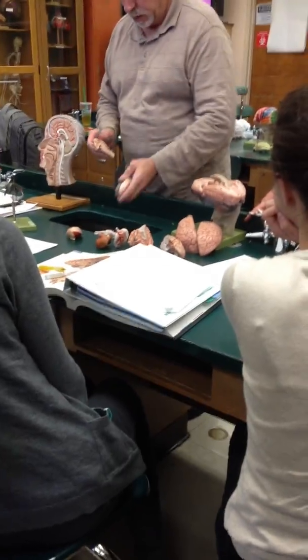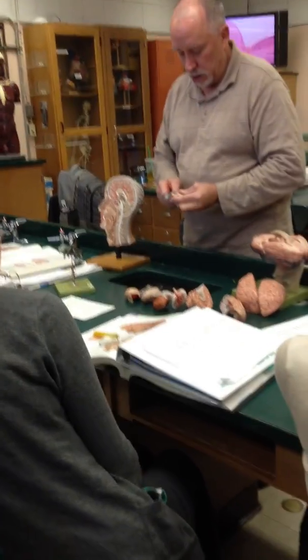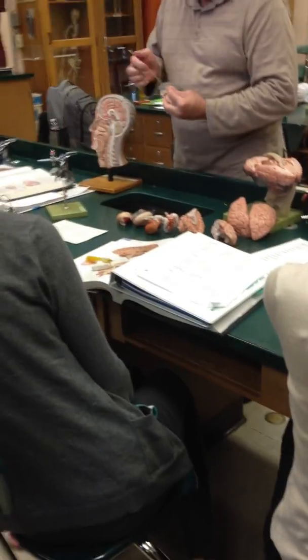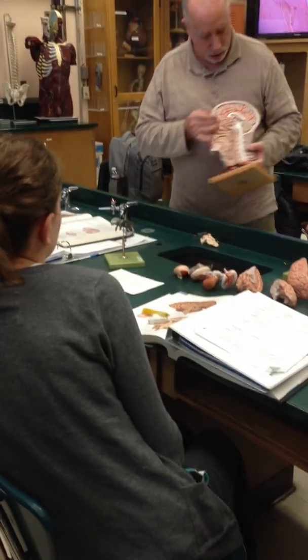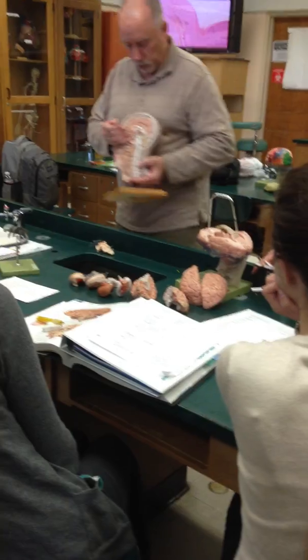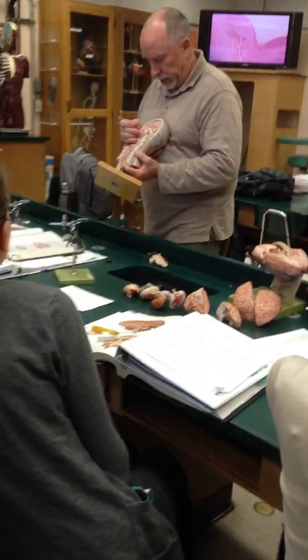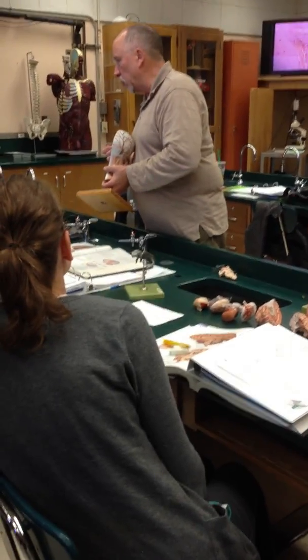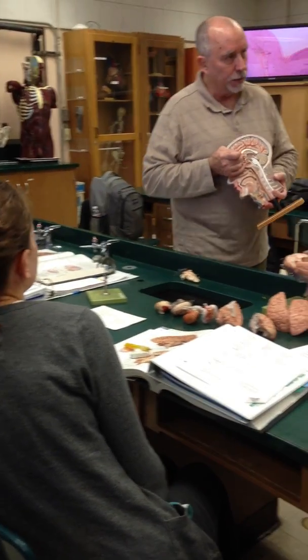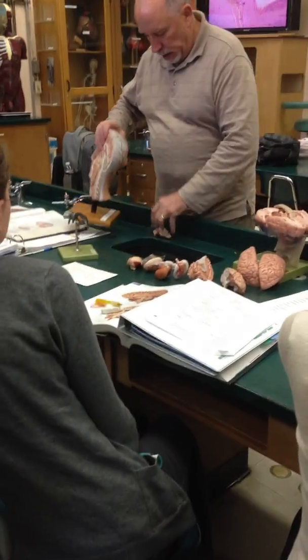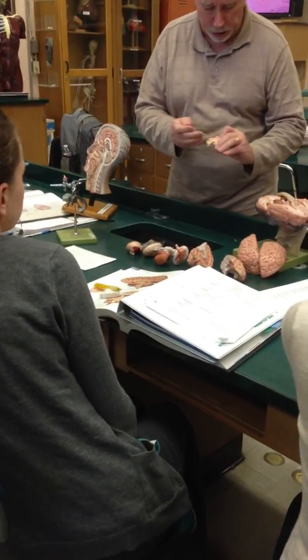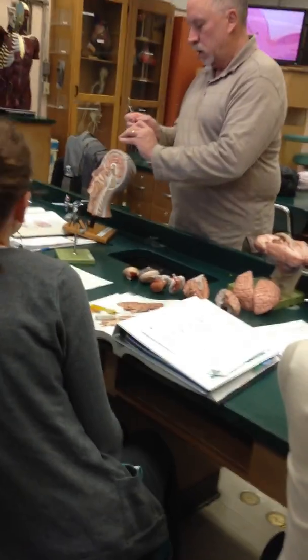Just to get you started here, the area we're talking about is this area right here. This is where all that diencephalon is. Now, if you look here, there's a big bulge right here. What's that, you guys? Thalamus, that bulge right there. And you can see it here too, that bulge, bulging in the third ventricle.